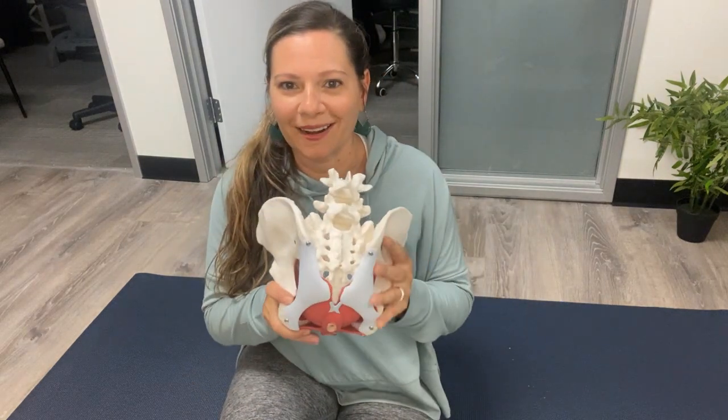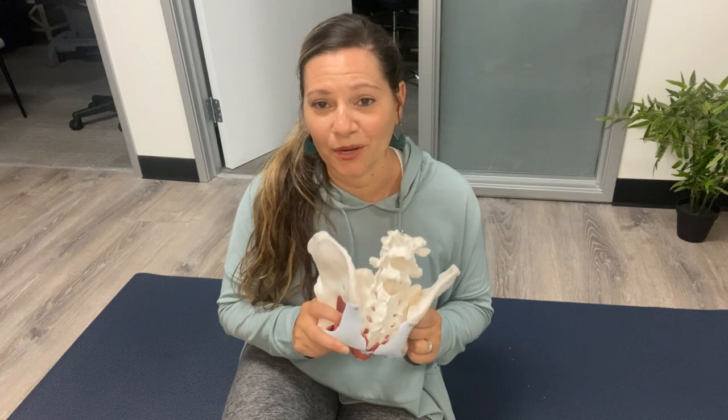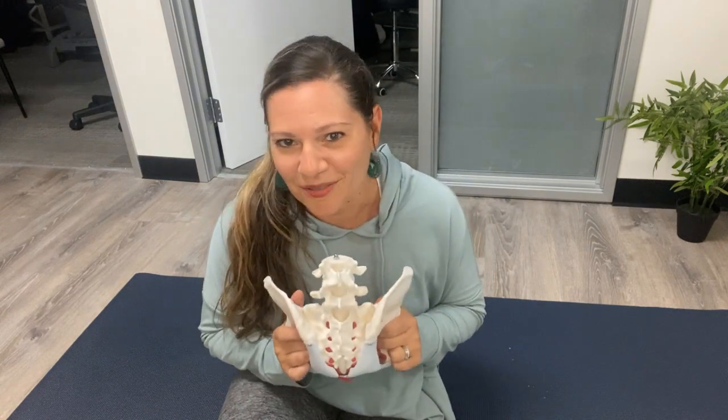So make sure you're sitting equally through your sits bones, those deep hip bones there. Every time you're sitting in the car, on a chair, just watch and make sure you're not shifting all your weight to one side. That can cause sciatica pain as well.